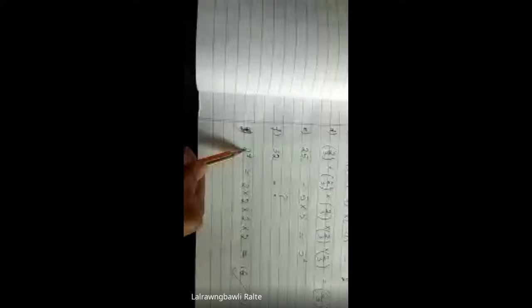So when you multiply, what do you get? 2 2s are 4, 4 2s are 8, 8 2s are 16. So this is the numerical form.